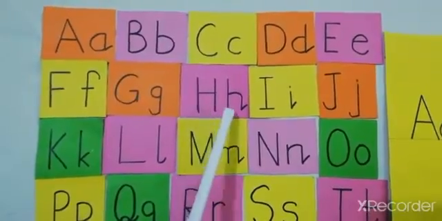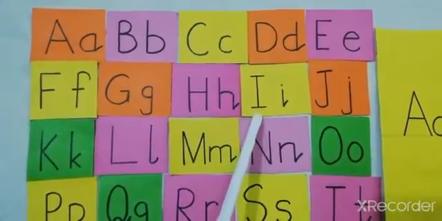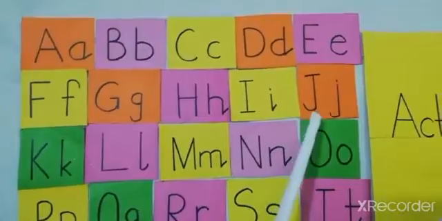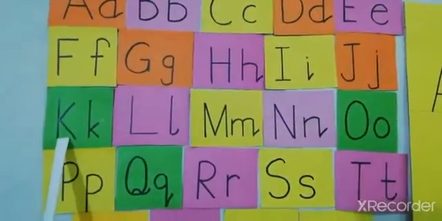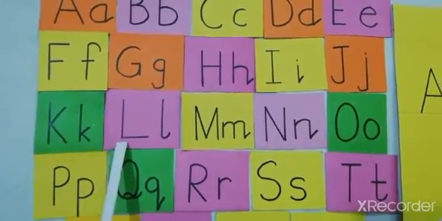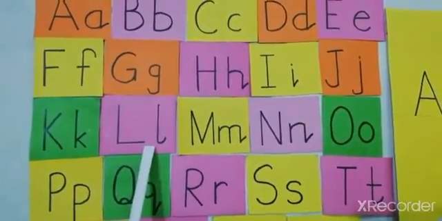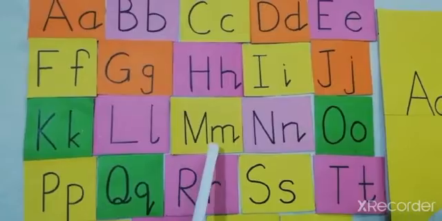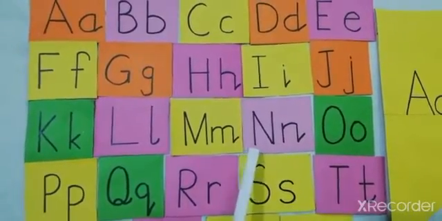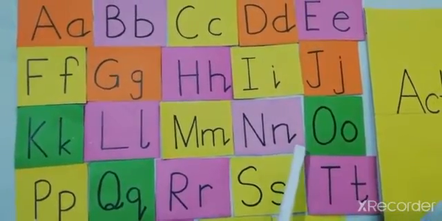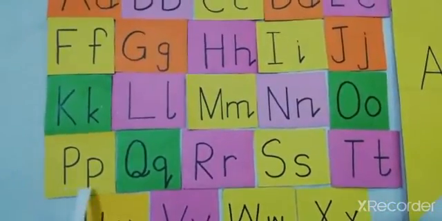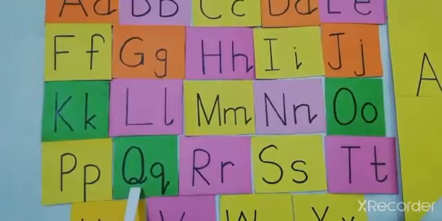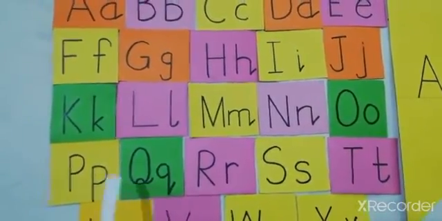Capital H, small h. Capital I, small i. Capital J, small j. Capital K, small k. Capital L, small l. Capital M, small m. Capital N, small n. Capital O, small o. Capital P, small p. Capital Q, small q.